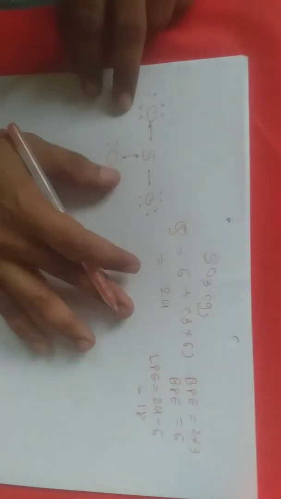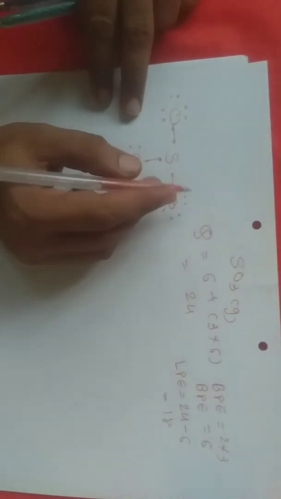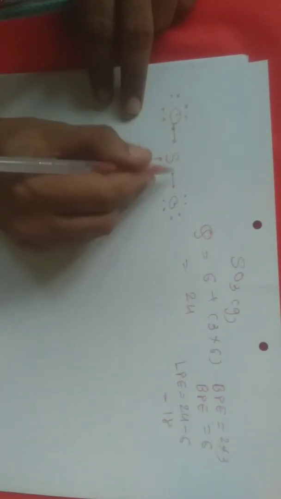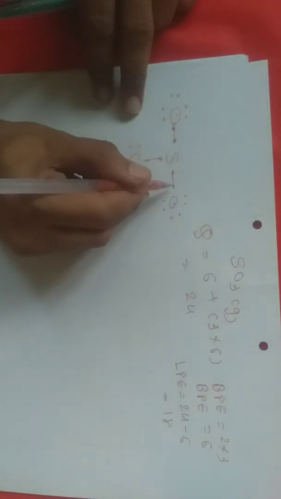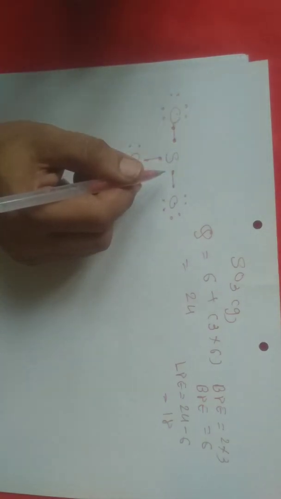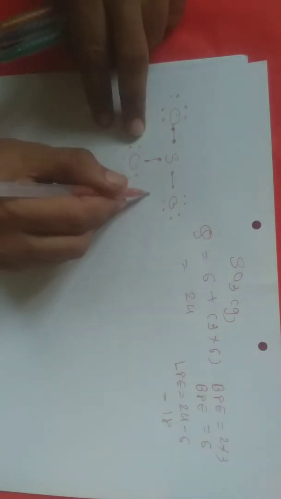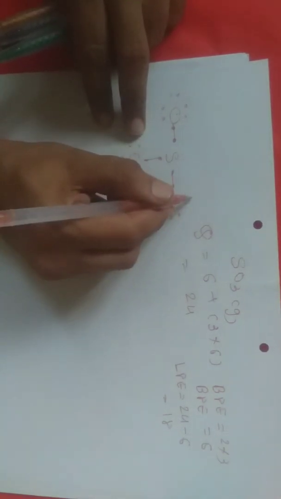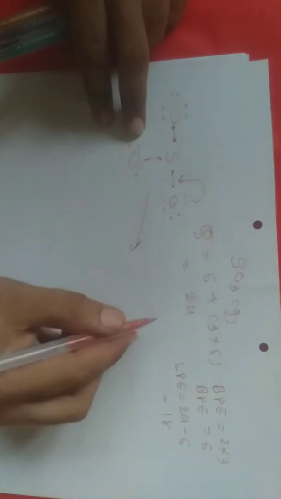Now again the challenge is to maintain the valency as well as the octet of the center atom. The octet of the center atom is still not maintained, because the center atom has only 6 valence electrons, 1, 2, 3, 4, 5, 6, right? So in order to maintain the octet and the valency of the center atom, again I have to put a double bond, and for a double bond we always utilize the lone pair of a corner atom.